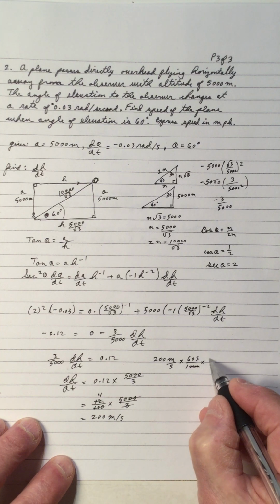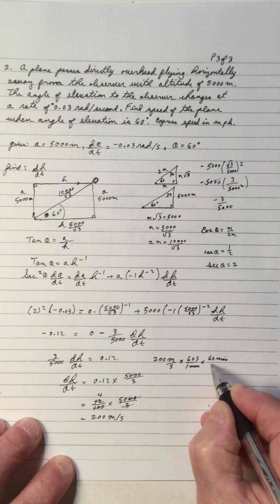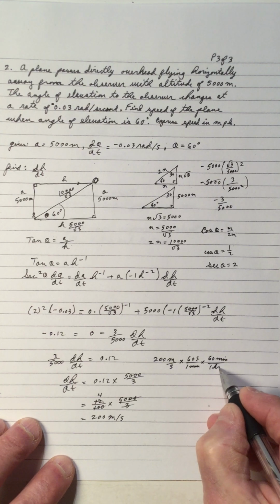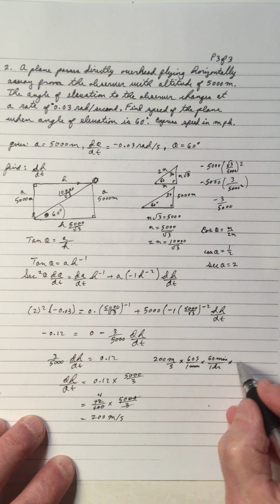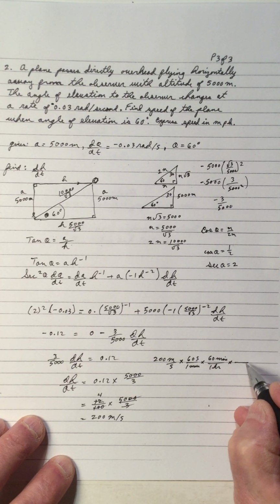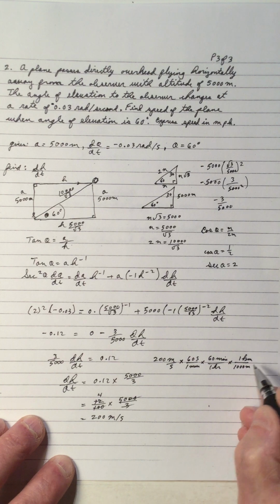Now I have minutes on the bottom, so I'll go 60 minutes to 1 hour. And I have meters on top, so let's put meters on the bottom. So it's 1,000 meters, and I want kilometers.